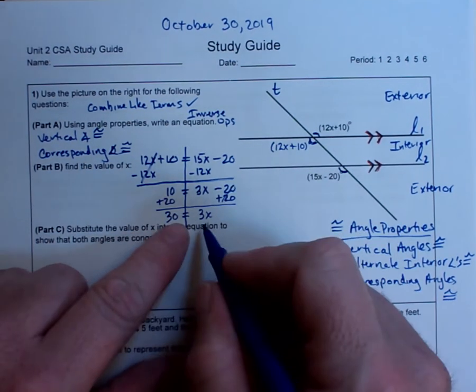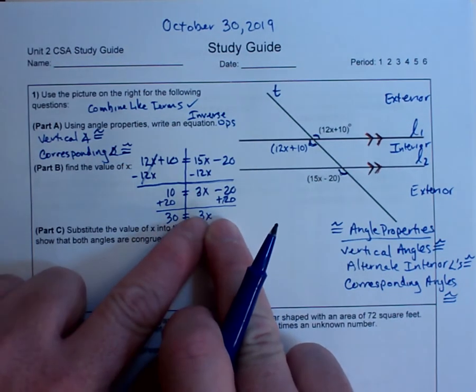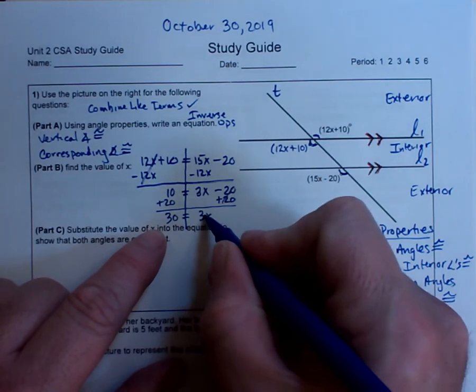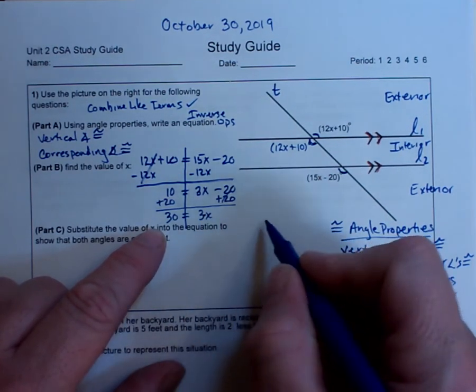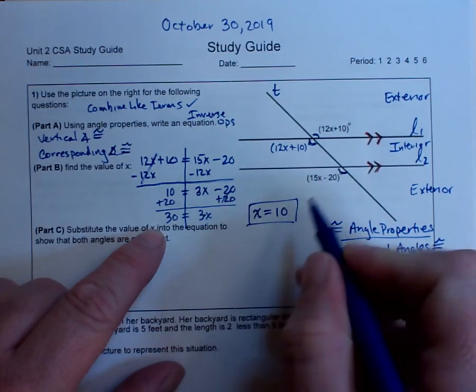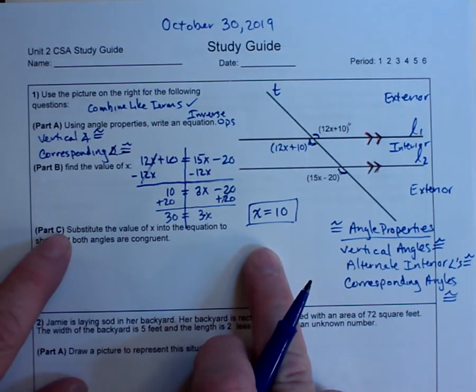I ran out of space, but now at this point I can use mental math. What times 3 equals 30? This is multiplication. And so I know that x equals 10. I usually put a rectangle around my answer. And then we get to part C.